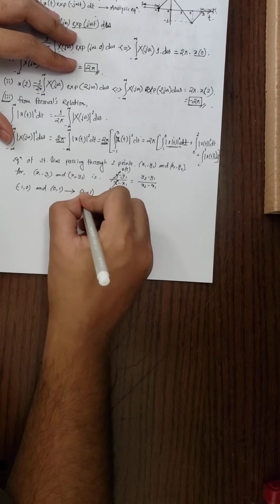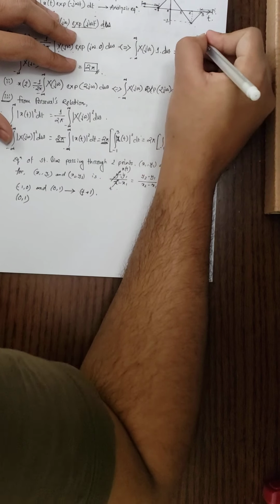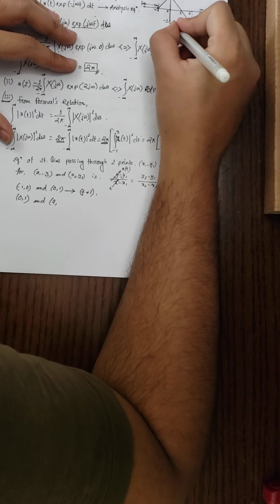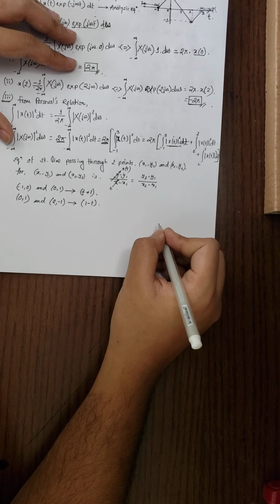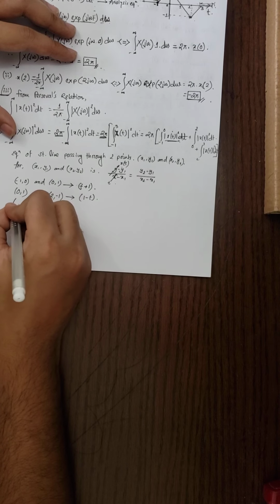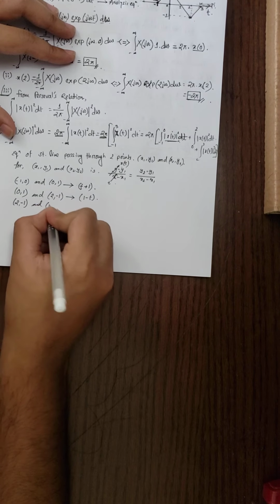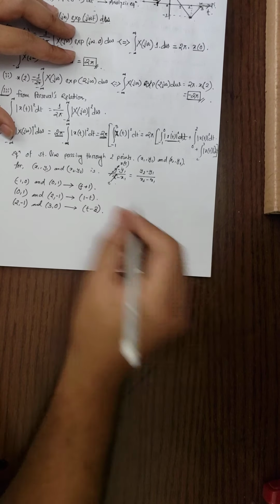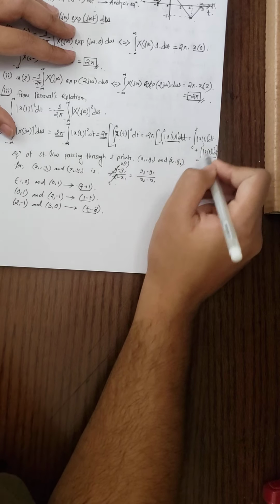This becomes t plus 1. Similarly, the straight line passing through 0 comma 1, that is this point, and 2 comma negative of 1 will give us the expression 1 minus t, and finally passing through 2 comma negative 1 and 3 comma 0 will give us the equation 3t minus 3. So simply we can replace this equation in this integral and solve for the value.